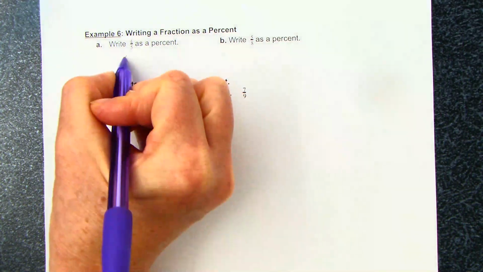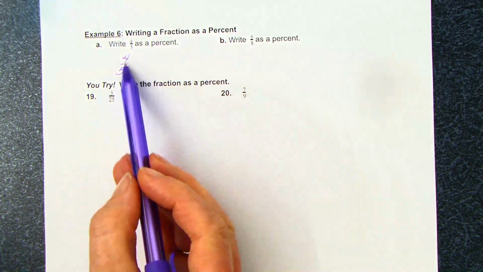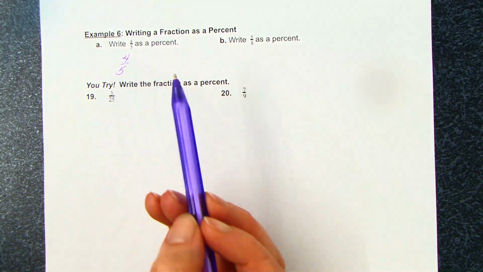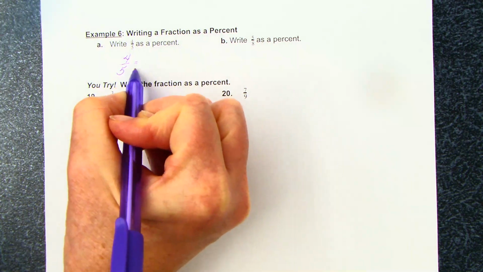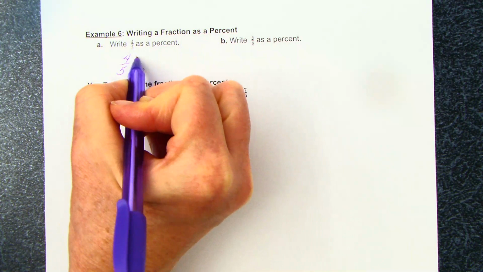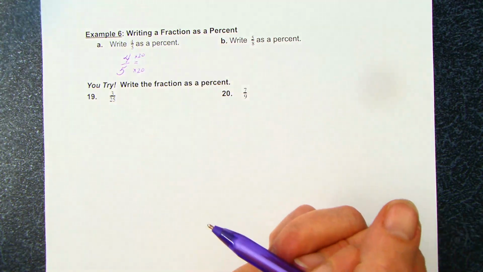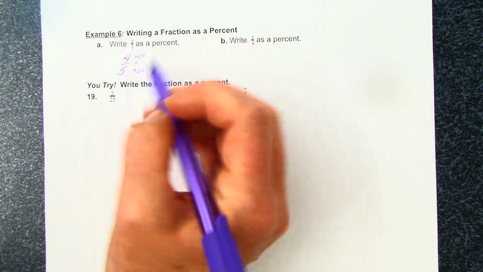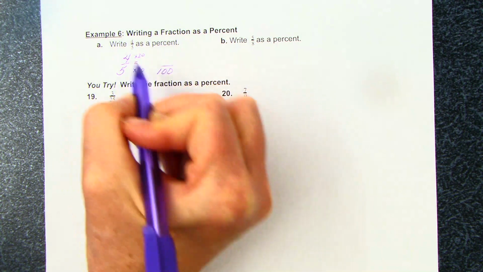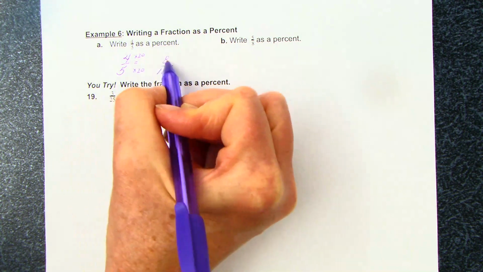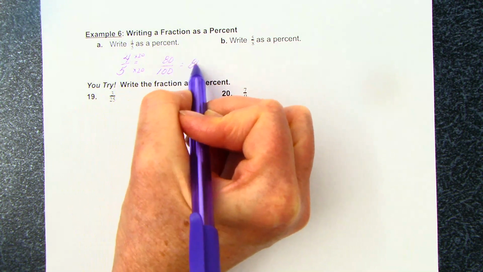So if I have 4/5, the first thing I do is check to see, will 5 go into 100? Yes, it will. I know that to get 5 into 100, I have to multiply by 20. 100 doesn't have a whole lot of factors, so it's pretty easy to learn the ones that will go evenly in. 5 times 20 is 100, and 4 times 20 is 80. 80 per 100, that's 80%.